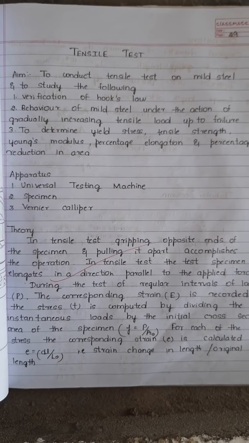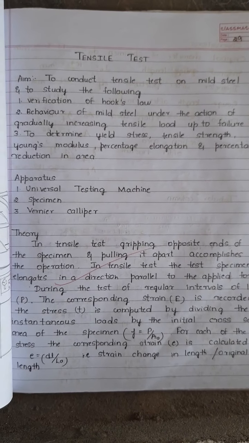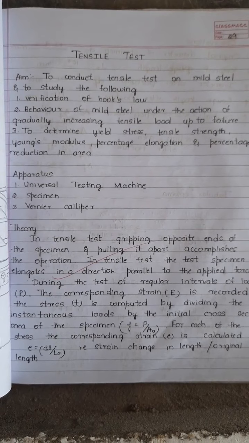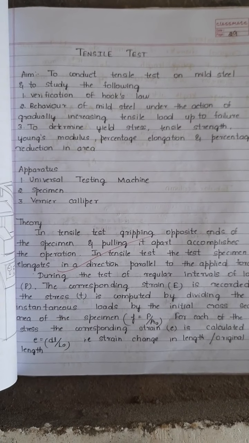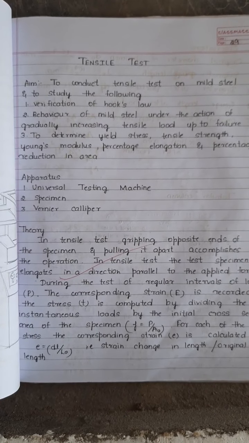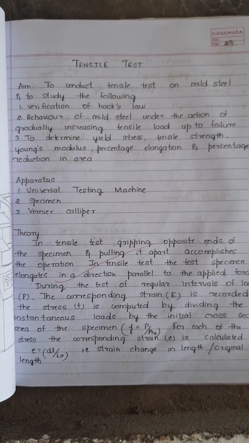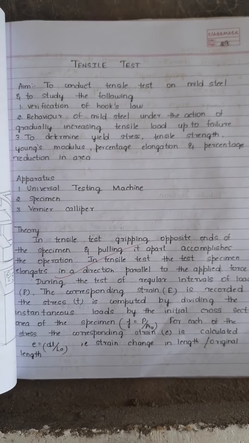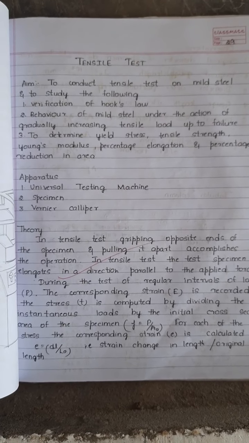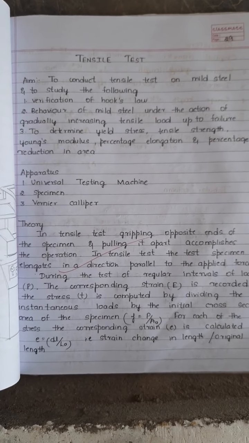So, metal testing lab, experiment number 10, tensile test. Aim: to conduct the tensile test on mild steel and to study the following: verification of elastic behavior of mild steel under the action of gradually increasing load. Third, to determine the yield stress, tensile strength, Young's modulus, percent elongation, and percent reduction in area. Apparatus: universal testing machine, specimen, vernier caliper.